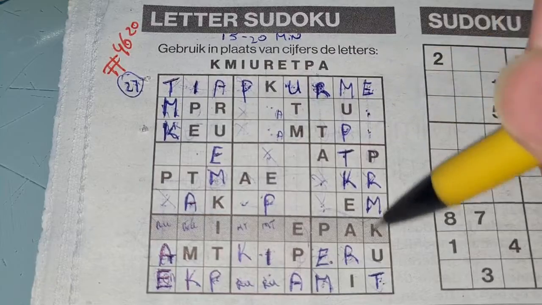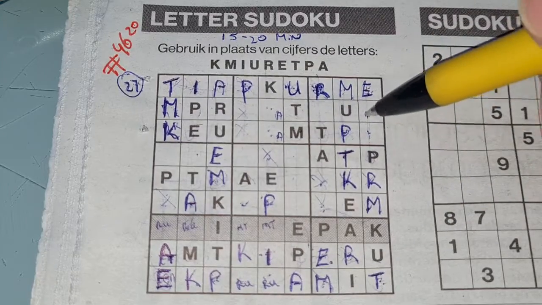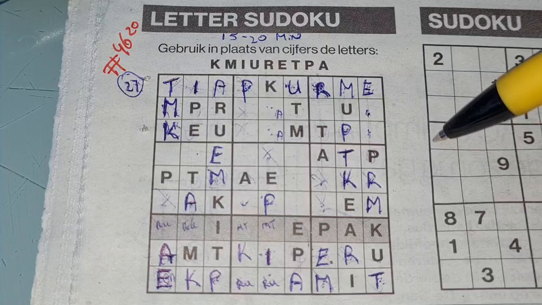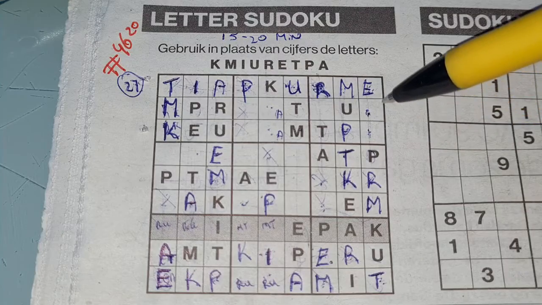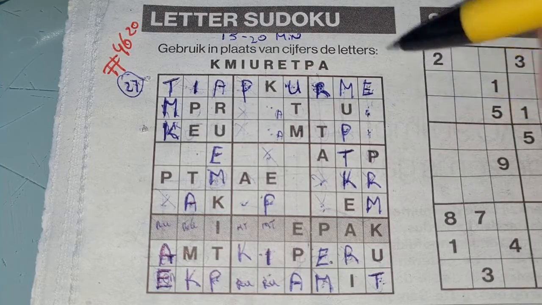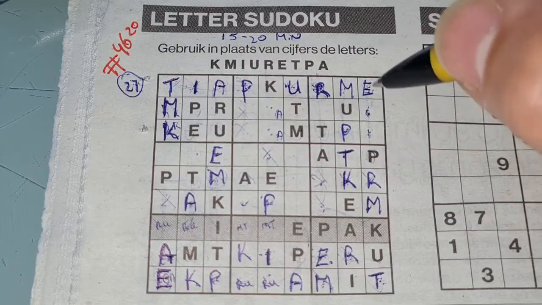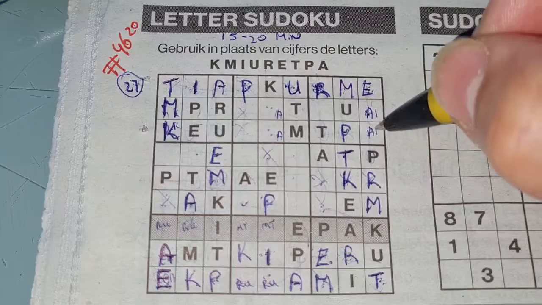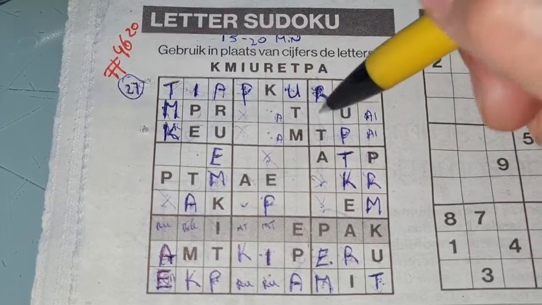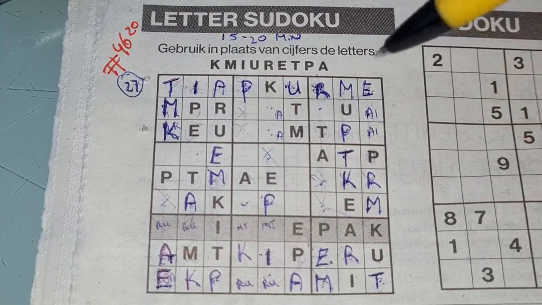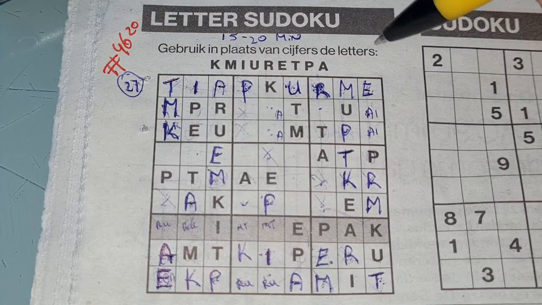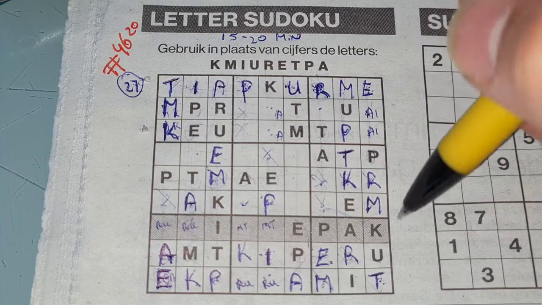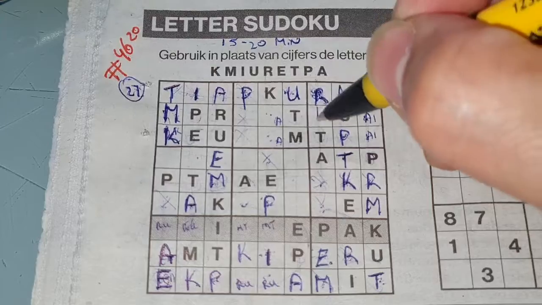Two missing letters in the last column: the I is missing and the A is missing. A and the I. Yeah, A and I. So one box left in this big square for the letter K, I believe. K, yes.